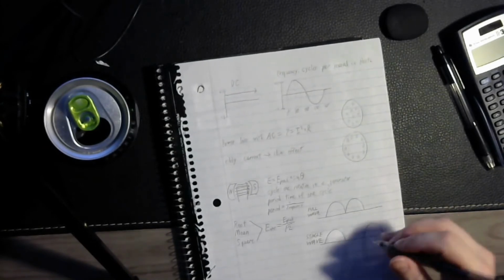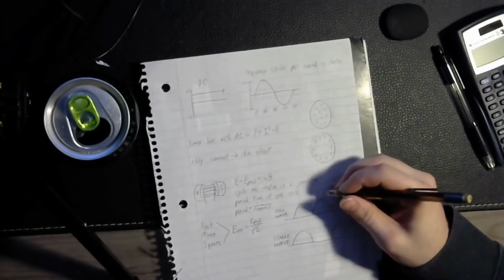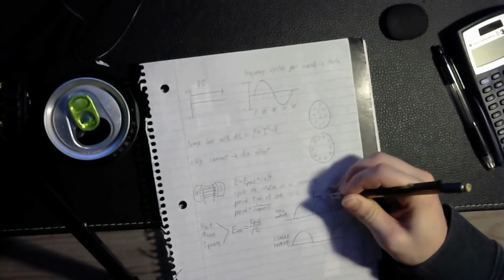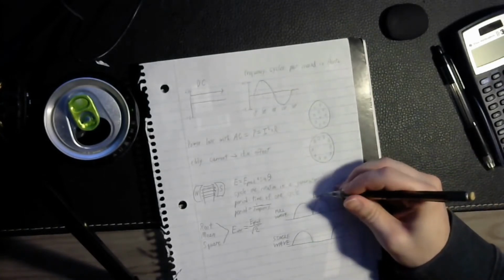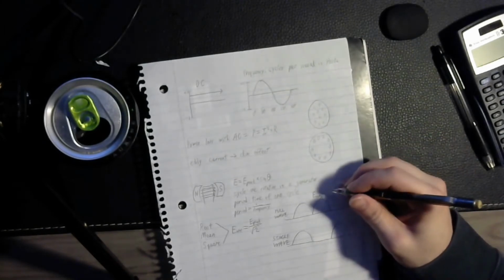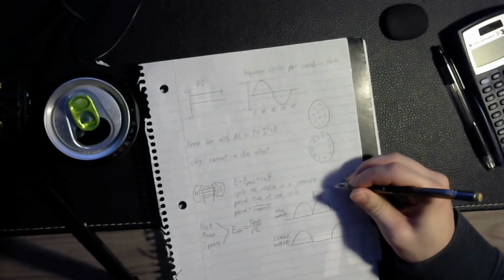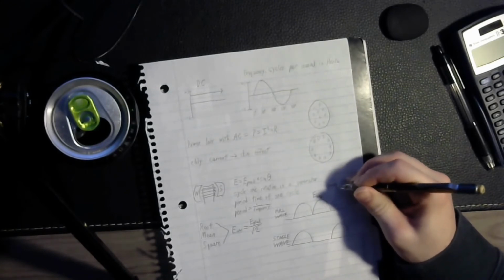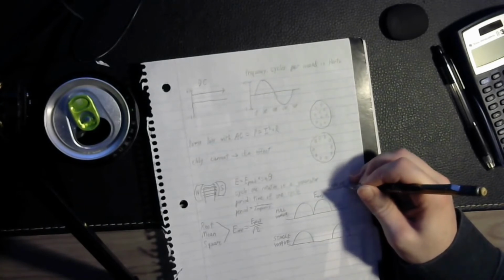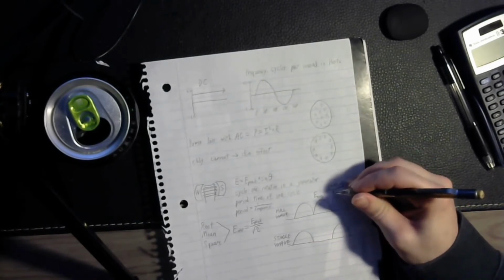There's a formula you'll need to use, which is: E_AVG, your average voltage for a full wave rectifier, is equal to 2 times your peak divided by pi.